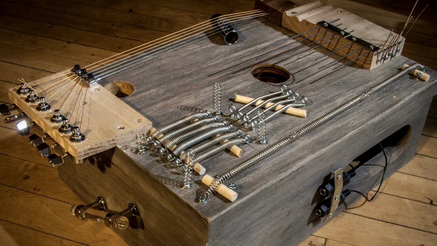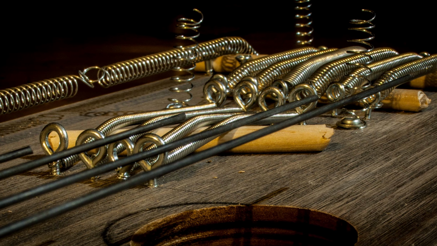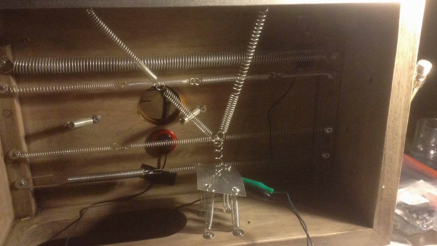And then there's the Tetanus machine, which is this box that has springs and strings and prongs and all kinds of interesting things nailed to it, and then you can hit it with a stick.